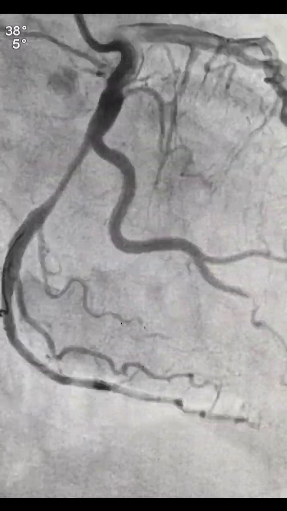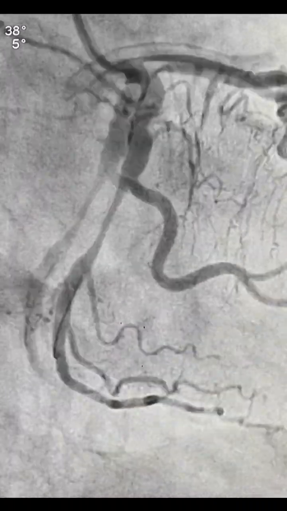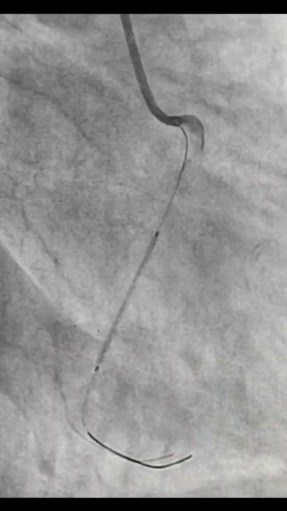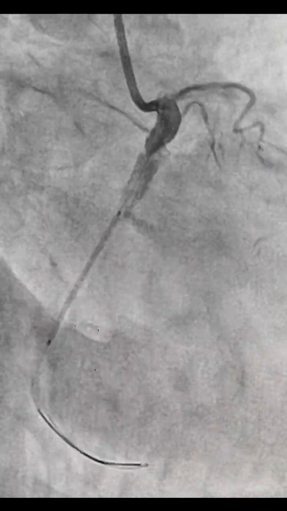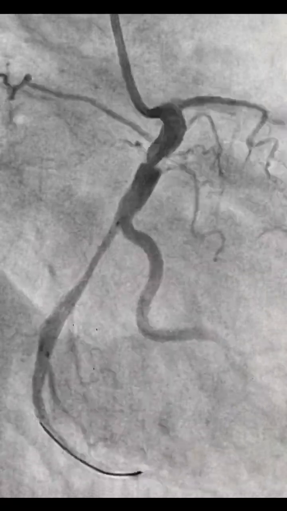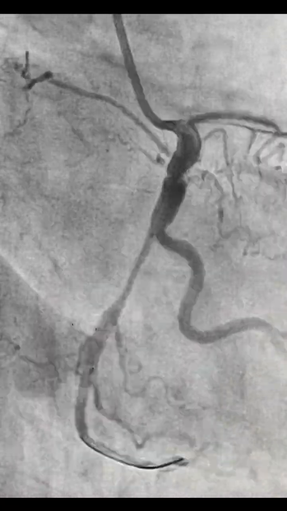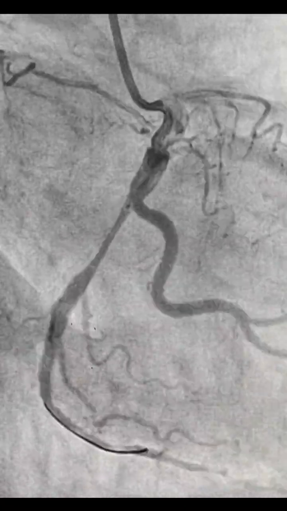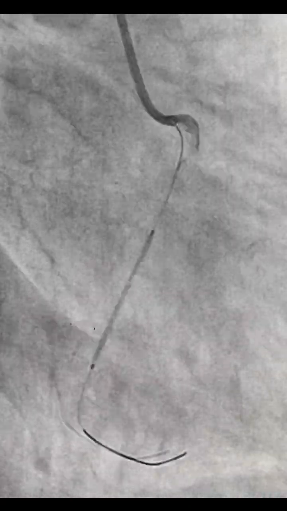In such a large ectatic artery, stent size has always been a problem. This was a 4.0 stent which we deployed in the distal LCX. This was the positioning of the stent.